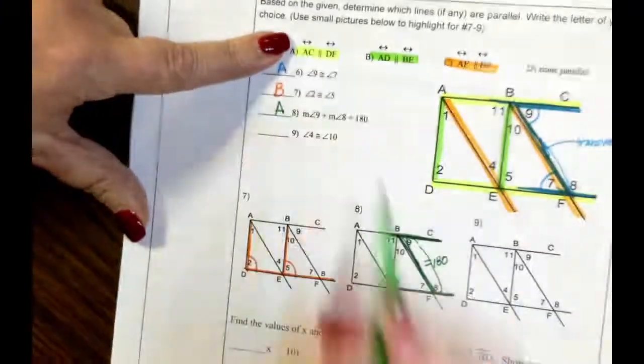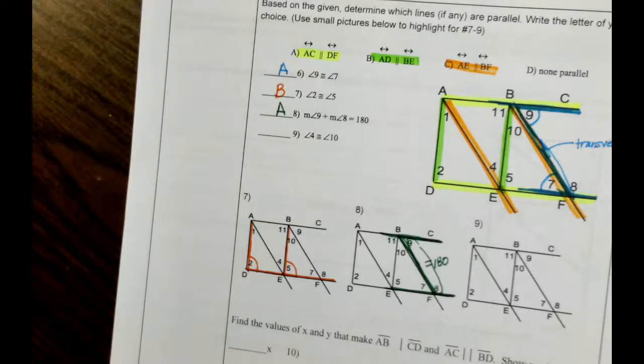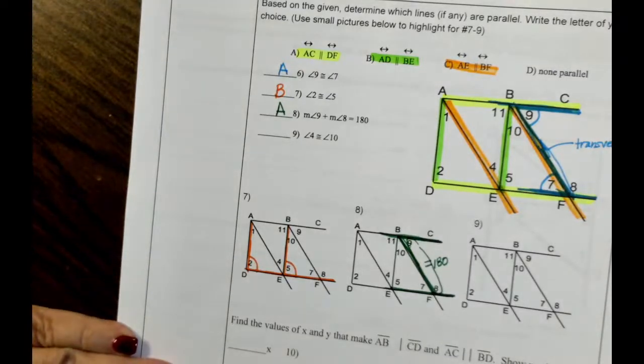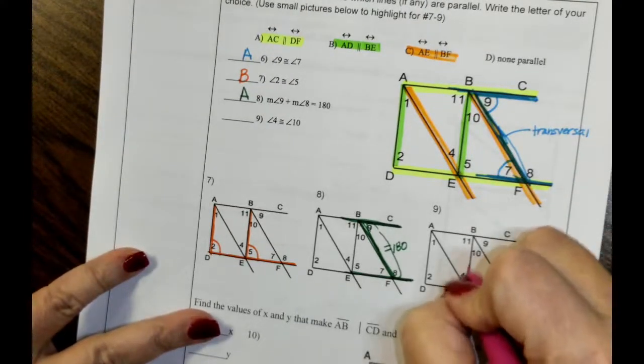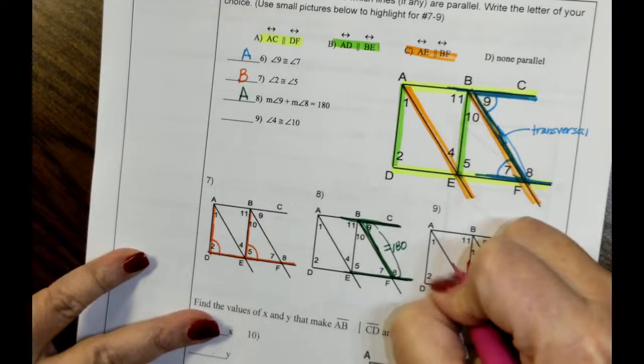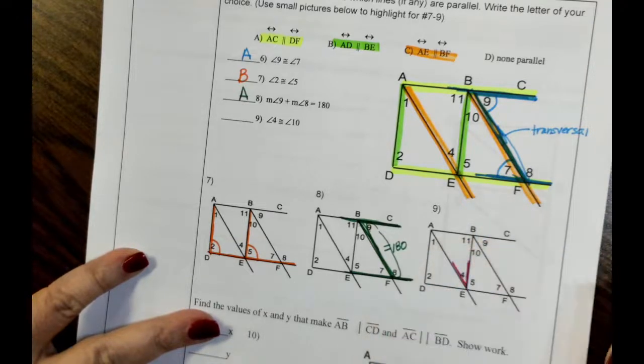Okay, so let's extend our lines out a little bit so that we can see it. So here's 4. We travel up that road to get, so we travel up BE. Right, so BE is our transversal. You can see that. We have said that 4 is equal to 10.